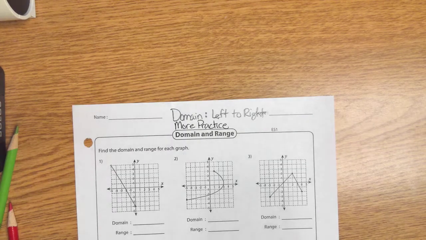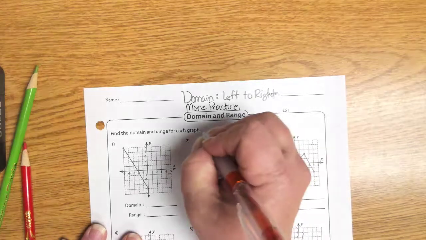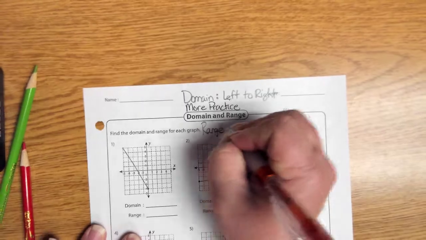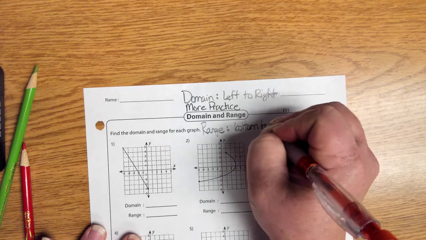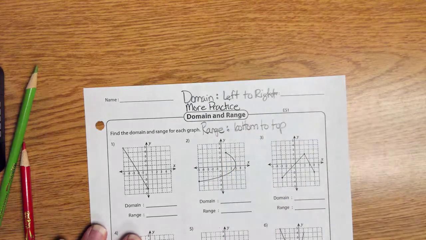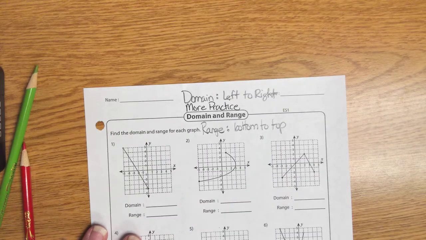And for the range, you will always go bottom to top on your graph. Okay. The domain is your x-axis. The range is your y-axis.